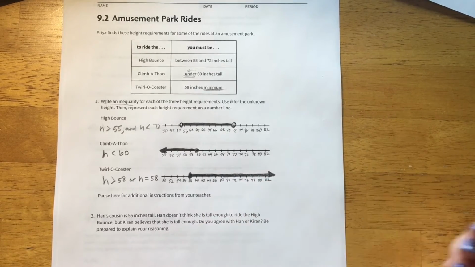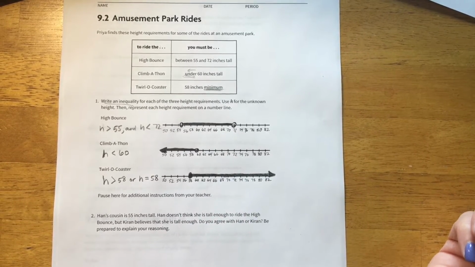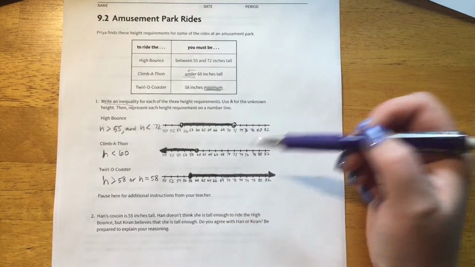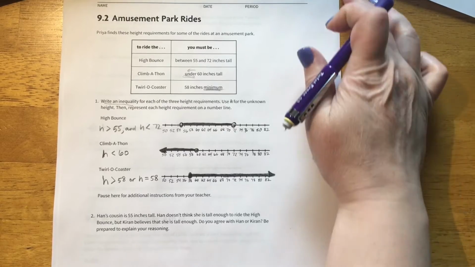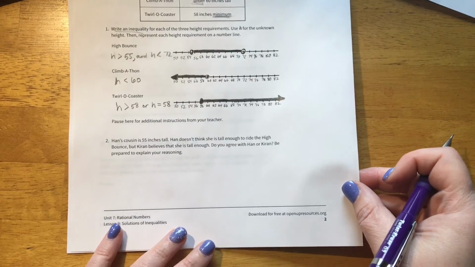As long as I'm taller than 58 inches. There we go. So now we have all of our graphs done, all of our inequalities written. So we are done with number 1. Ready to move on to number 2. Let's slide up a little bit.